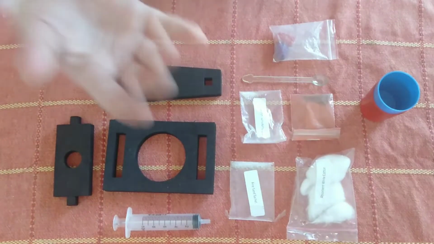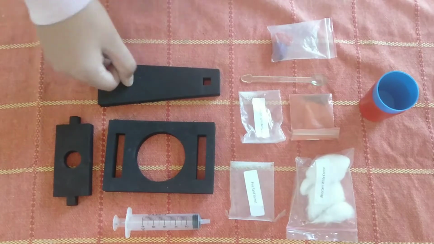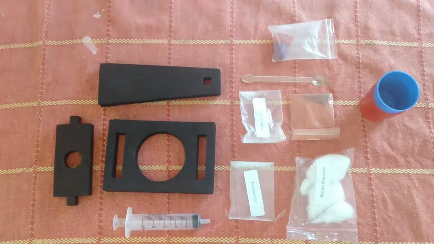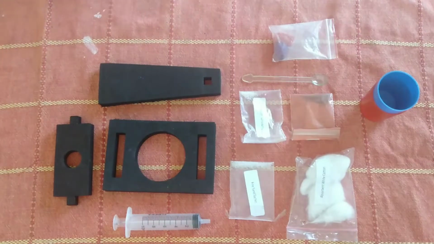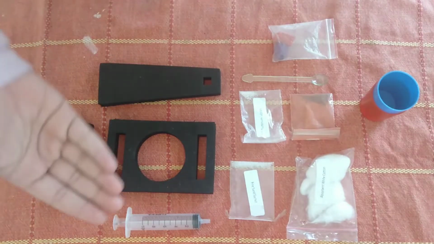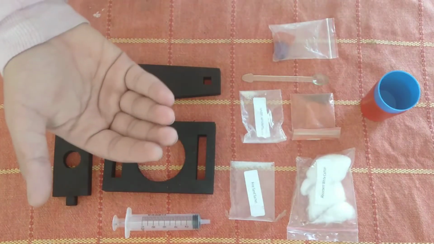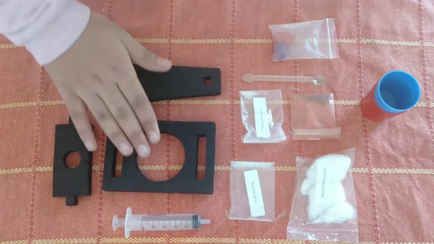Filtration. It would be a type of science project too. So let's get started. But before starting, I would like to give a small definition about filtration. What is filtration? Filtration is the process by which very fine insoluble solids can be separated from a mixture by passing it through a suitable porous material.